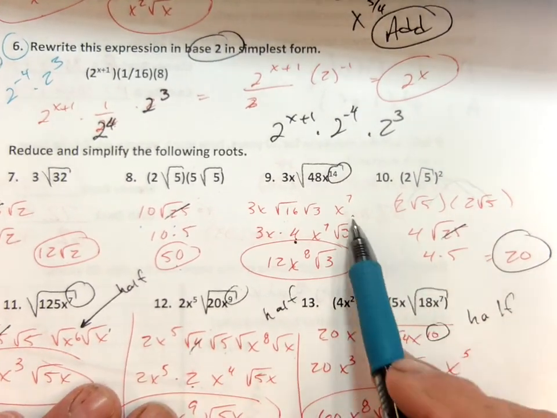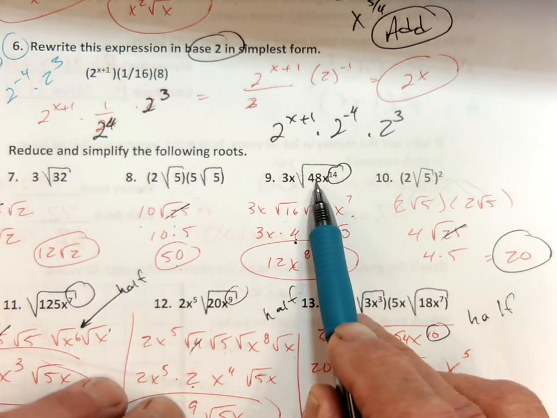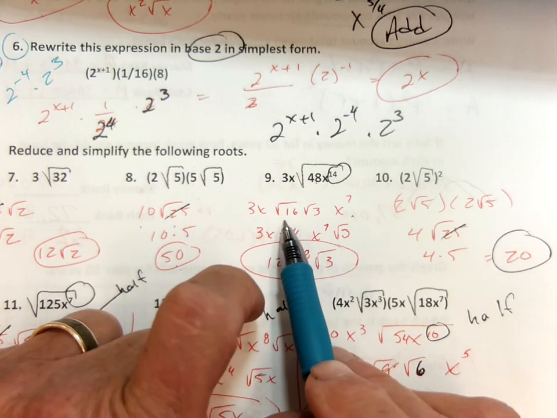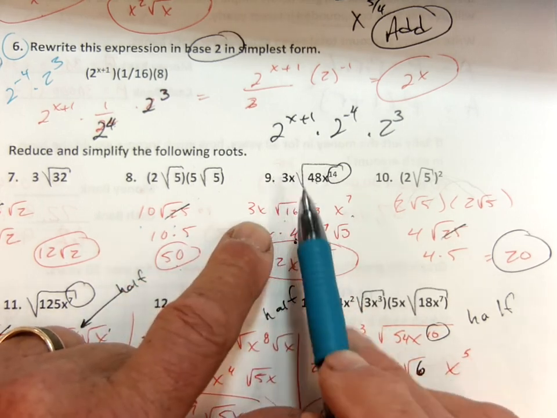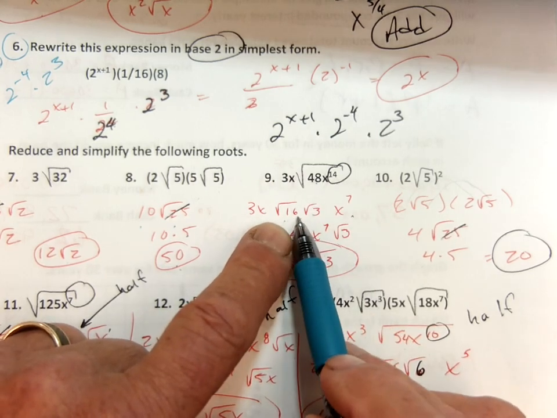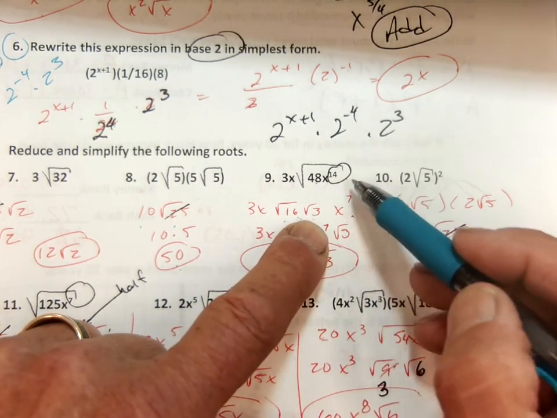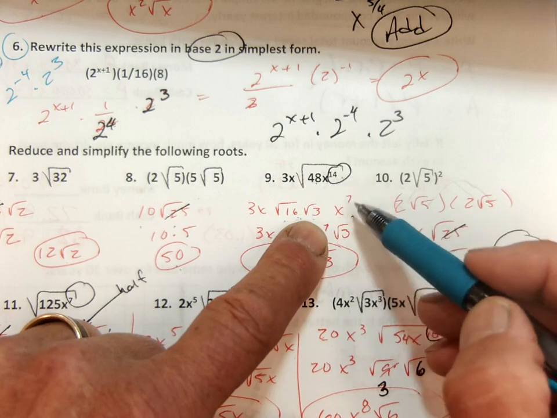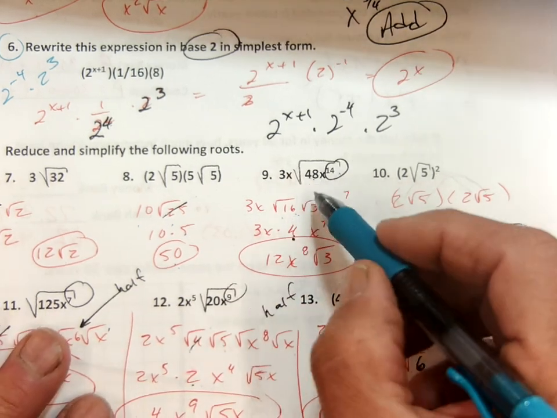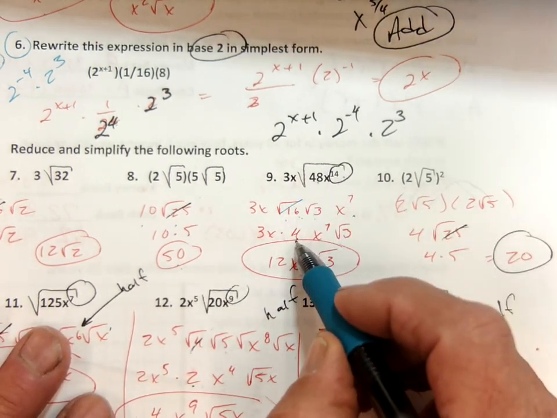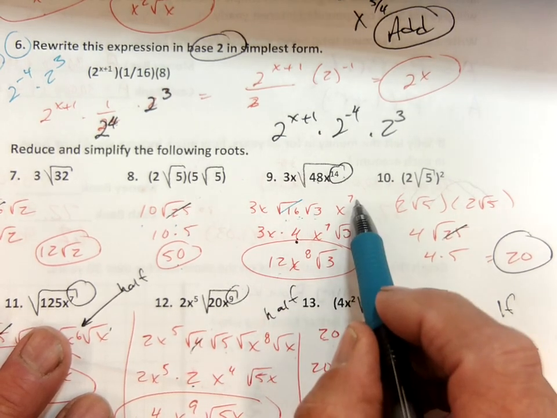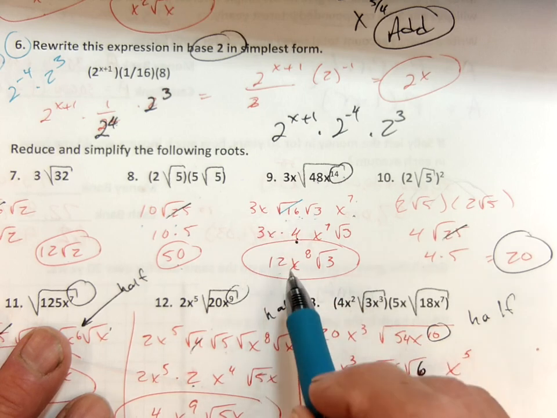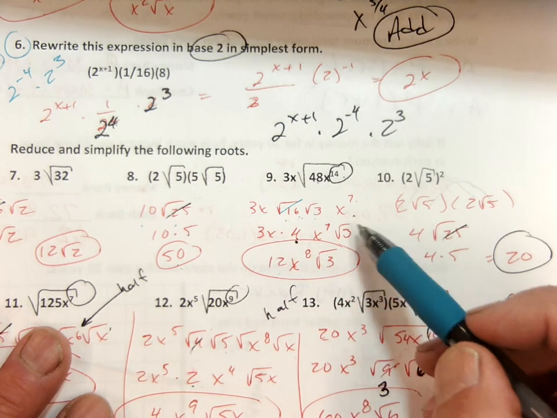9, I'm going to reduce what I have here. 48, I like the multiples of 48 to be 16 times 3. I'm going to leave the 3x on the outside. It's done. But 48 is square root of 16 times square root of 3. And then I took half of 14, and I get x to the 7. Now let's see what else I get. Square root of 16 is 4. Then I can multiply my 3 times 4 and get a 12. I have an x to the 7, and I have an x to the 1, makes an x to the 8th. The square root of 3 cannot be done.